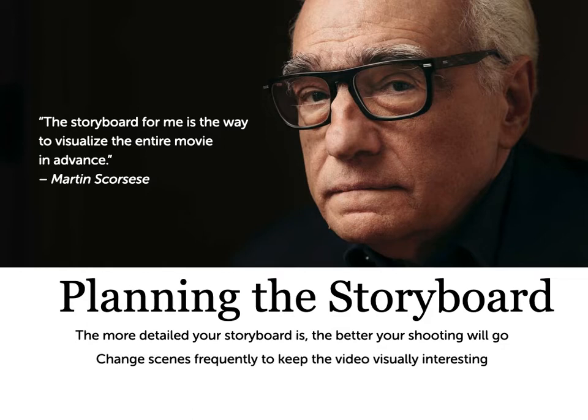Change your scenes very frequently to try to keep your video visually interesting. Our visual systems are kind of hardwired to detect change in the visual environment. And so when we are looking at a screen, that's a very static environment. But when things change frequently on that screen, that does reorient our attention. And that's really one of the big purposes of changing scenes and cuts in video.